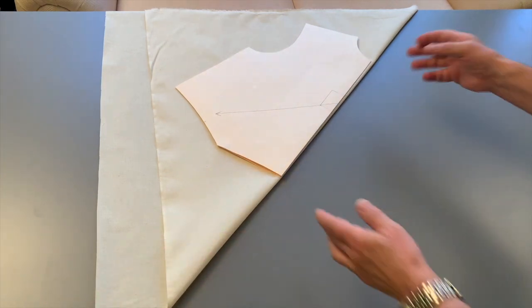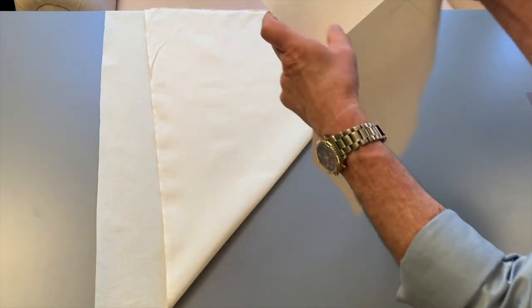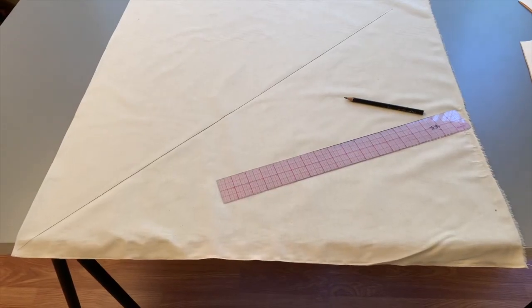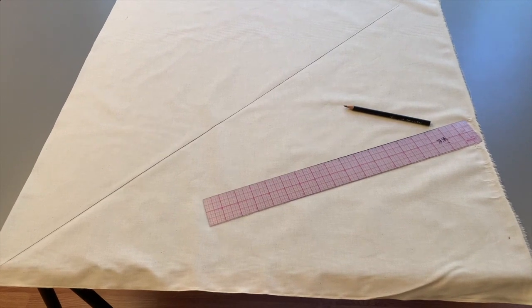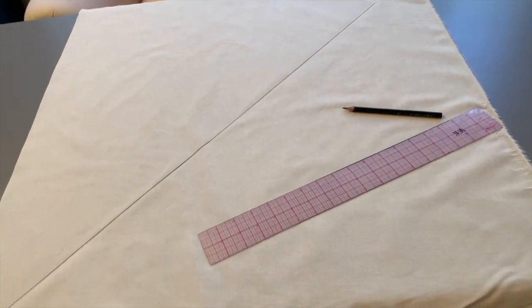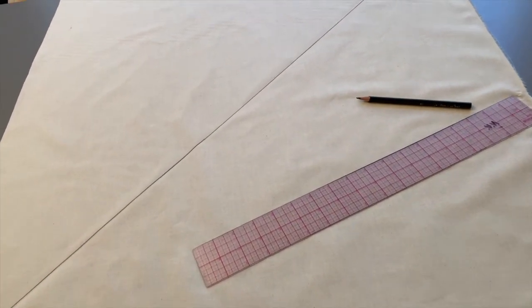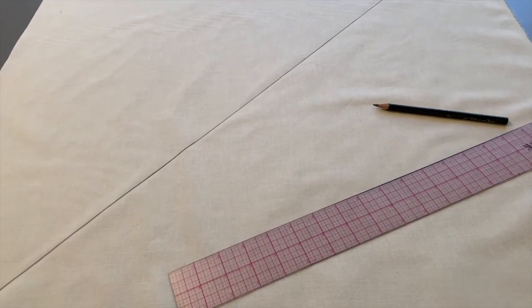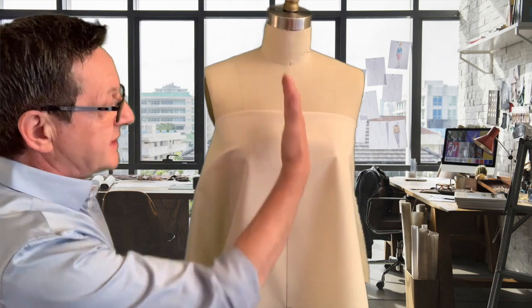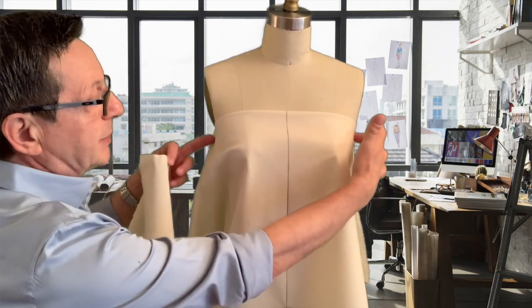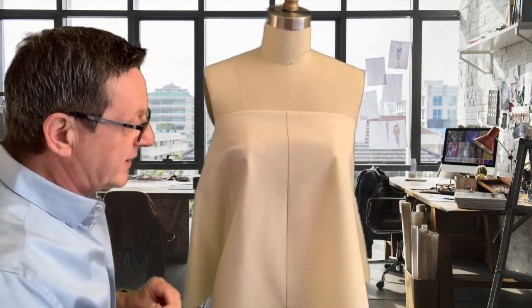So now, why do we cut something on the bias? Let's take a look. Okay, so I have marked my bias on this muslin because I'm going to place this bias on the center front of my form. Okay, so I've placed my bias on the center front of the form. Placed a couple of pins here to hold it in place.